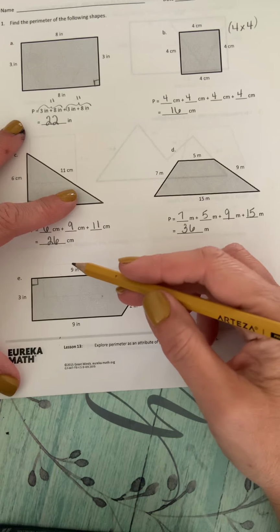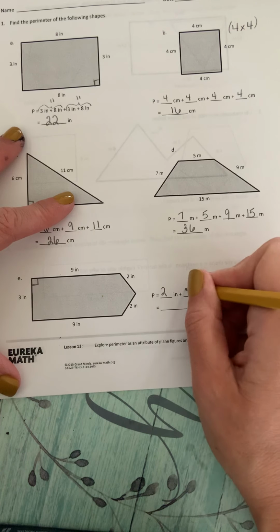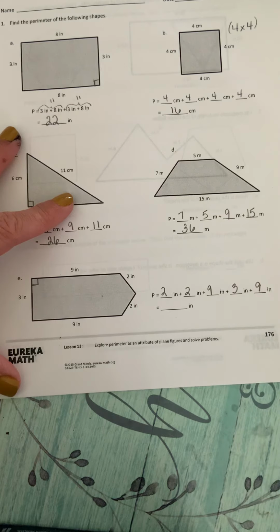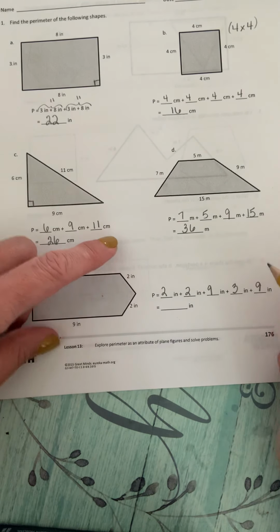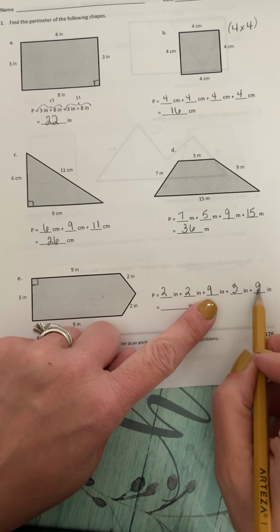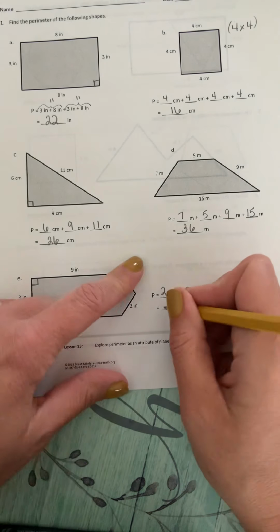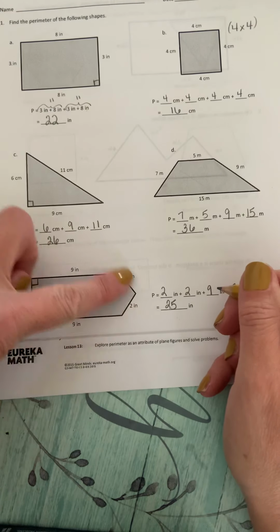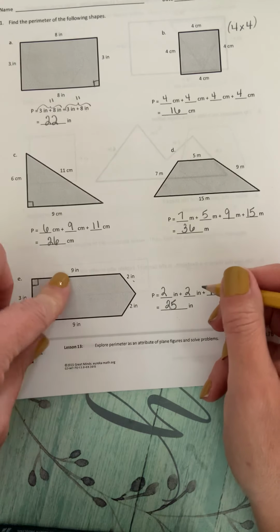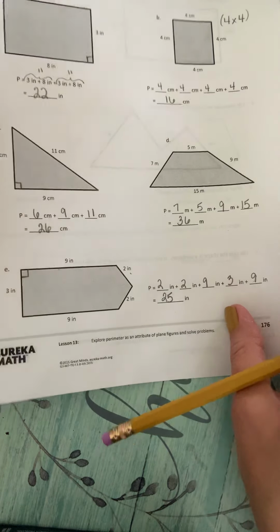So if you add together all of your sides, well, first I have to write them in, don't I? 2 plus 2 plus 9 plus 3 plus 9. You know, I like to look for those groupings of 10 or 20. So this is what I'm going to do. 9 plus 9 is 18. 18 plus 2 is 20. And 20 plus 5 is 25, which means the perimeter of my irregular pentagon is 25 inches. Let's take a look at the next one, shall we?